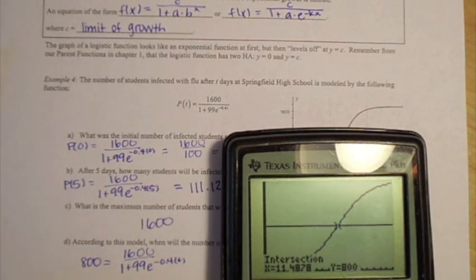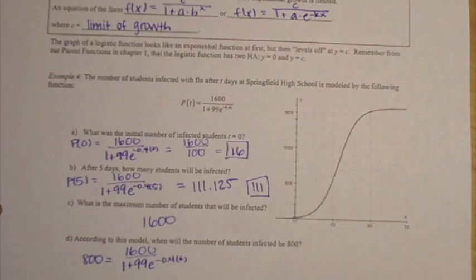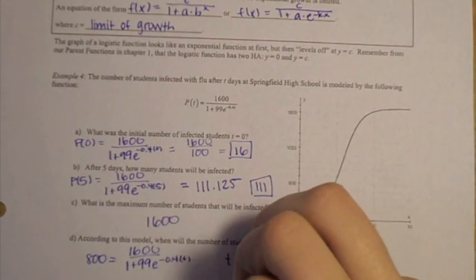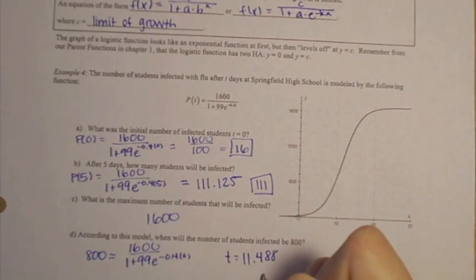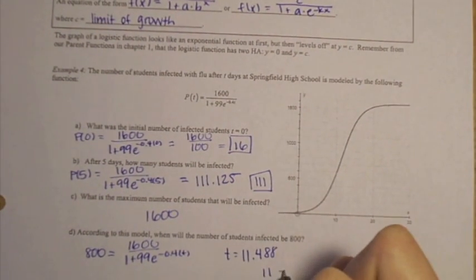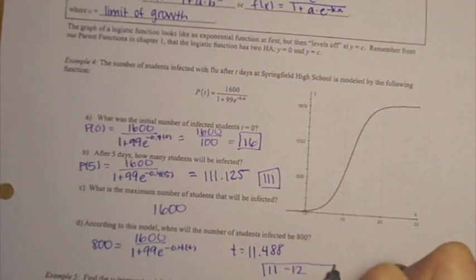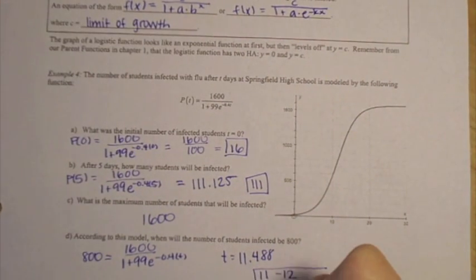Here we can see that after 11.487 days, we can round this to 11.488. So about after 11 to 12 days, there will be 800 students infected.